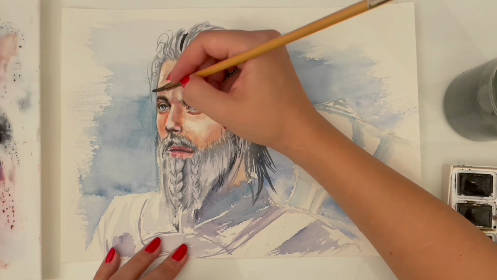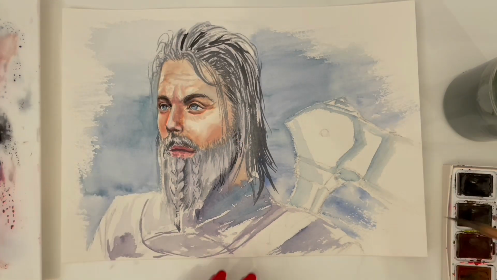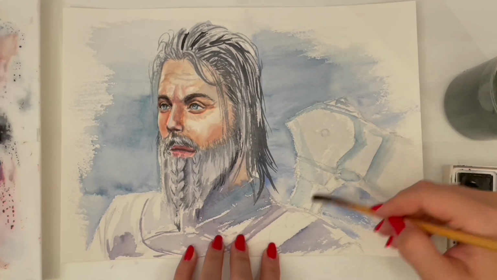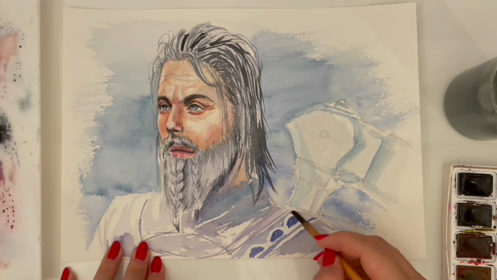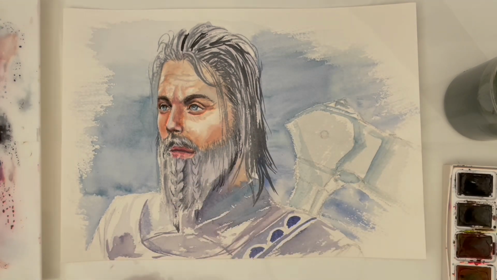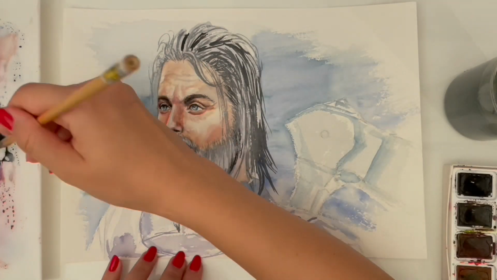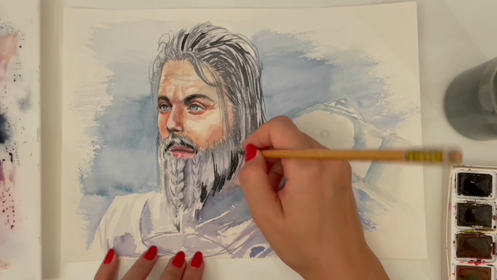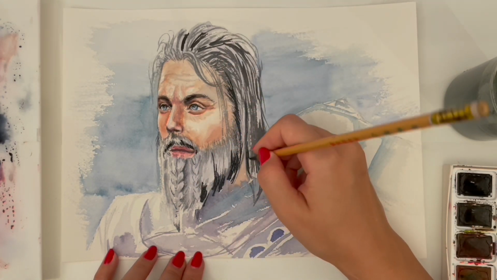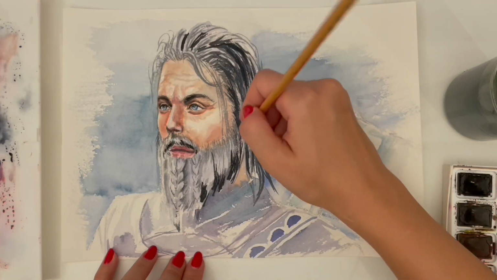When it is necessary to make similarity in a portrait, it is about how much time I want to spend comparing the drawing with the original photo. The more details I put and compare, the more similarities there are.